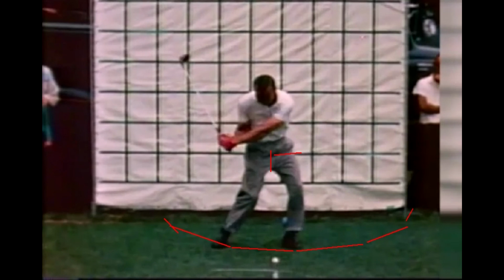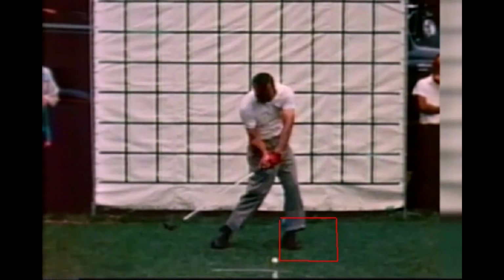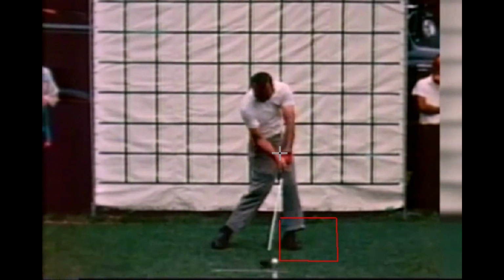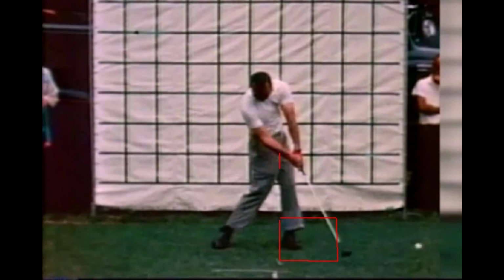So I would recommend getting an impact bag. Let me get rid of some of these lines. Put the impact bag right where the golf ball would be, with the back of the bag there, and then at impact, I want to feel like my right hand comes off the club and then hits that bag. So as I make impact with this ball, I want my right hand off the club.